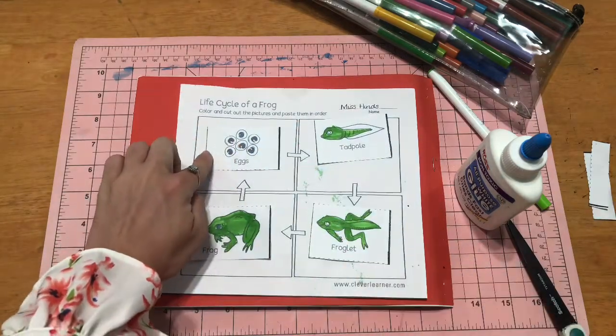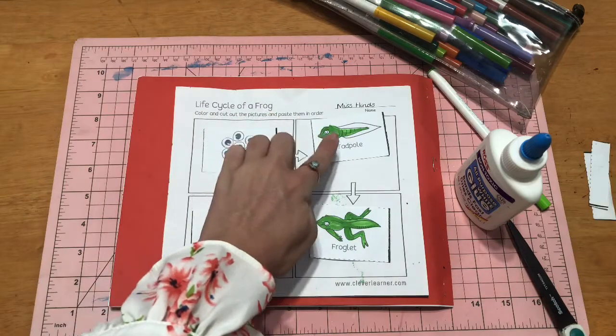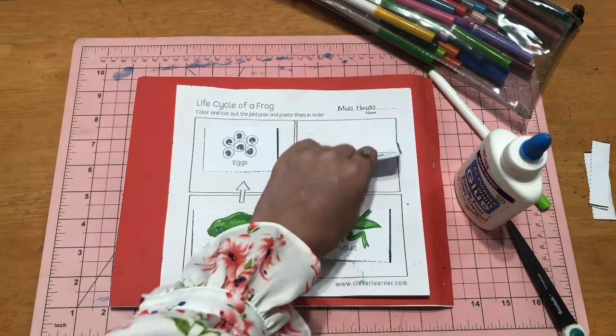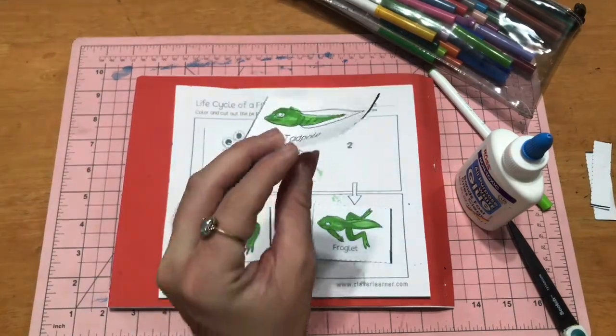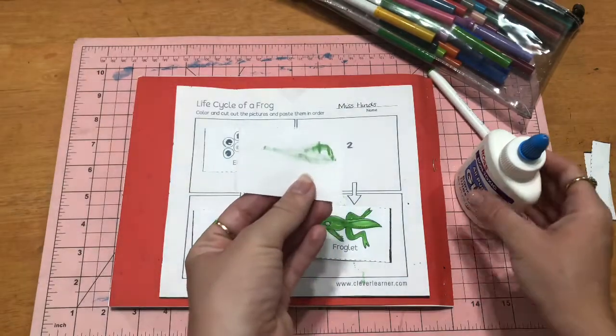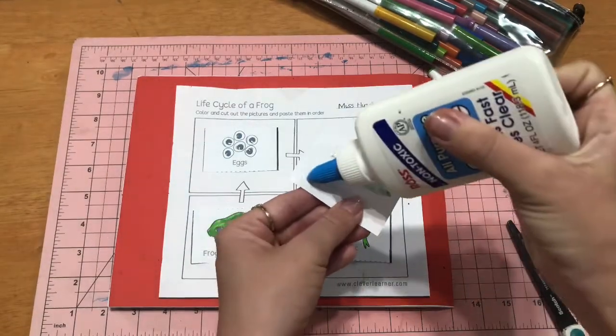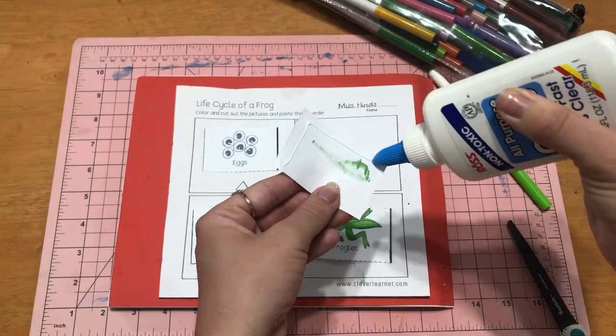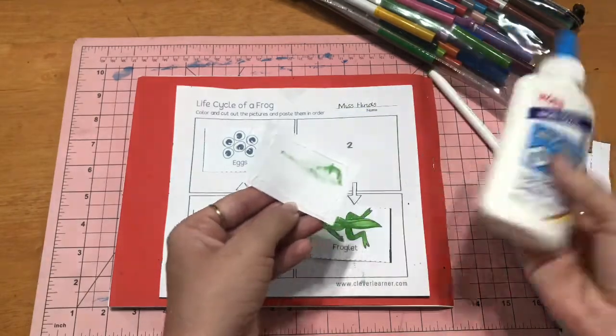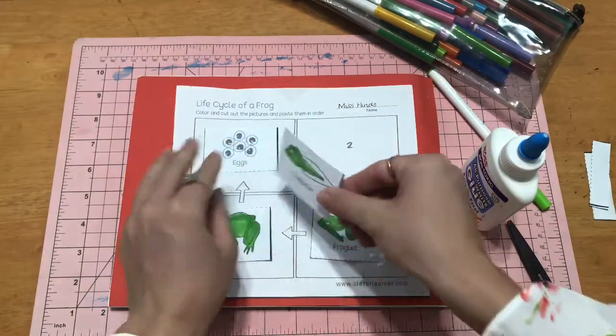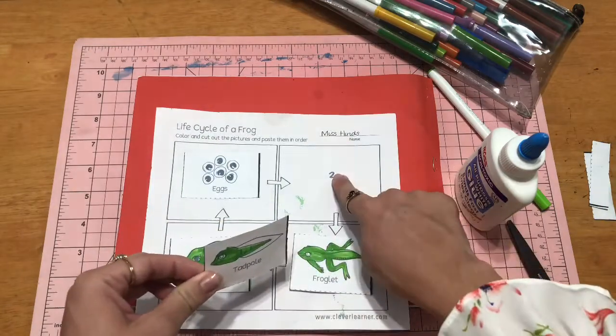So we said stage 1 are the eggs. Then we're gonna move to stage 2, which is the tadpole. Flip him over. Apply that glue. And we're gonna stick him down on the number 2.